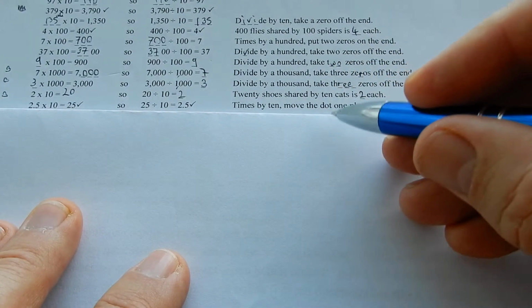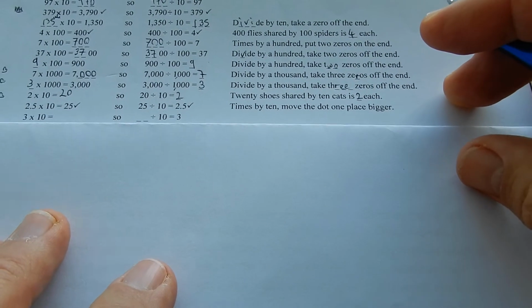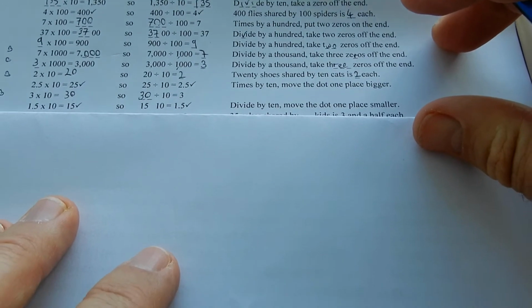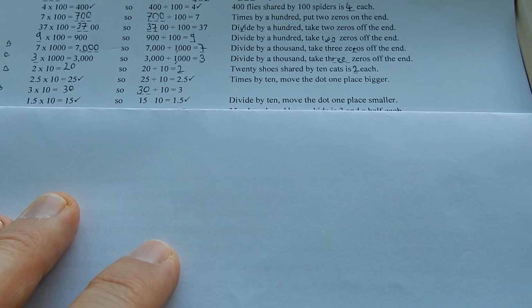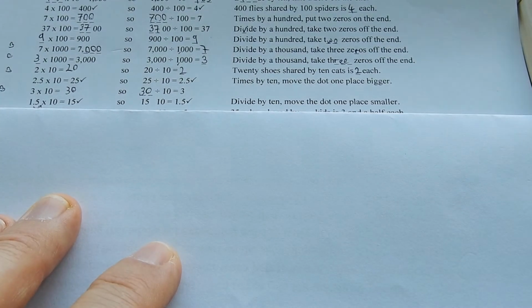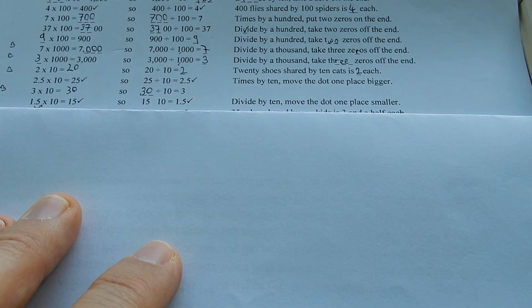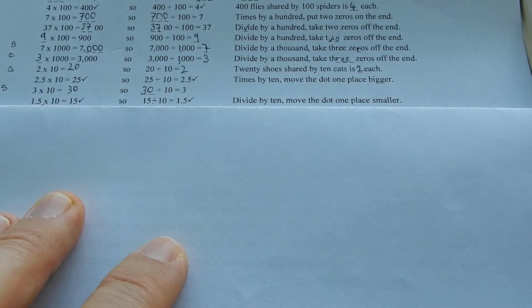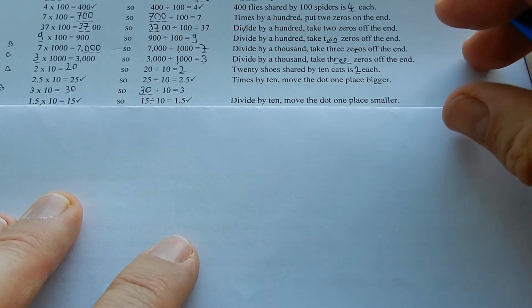Times by 10, move the dot one place bigger. 3 times 10 is 30. 30 divided by 10 is back to the 3. 1.5 times 10 is 15. Move the dot to make it 10 times bigger. Move it one place. 15 divided by 10 equals 1.5. Divide by 10, move the dot one place smaller.